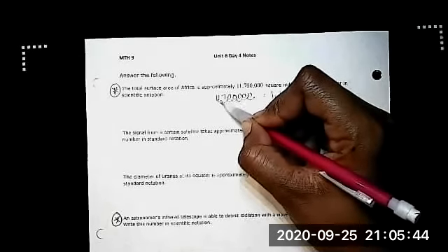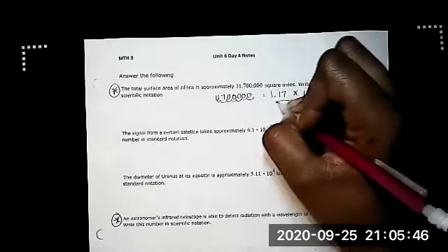Okay? So 1, 2, 3, 4, 5, 7. I moved 7. Positive 7. That is your answer in scientific notation.